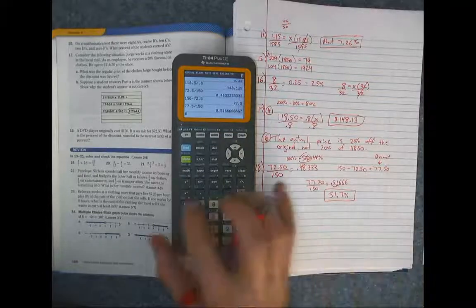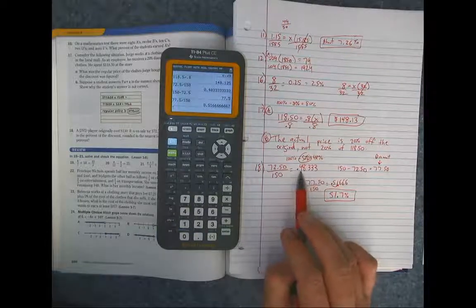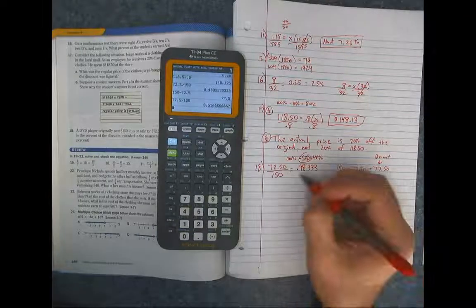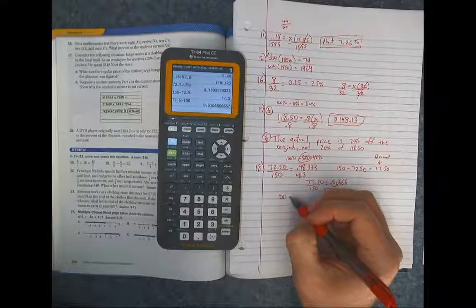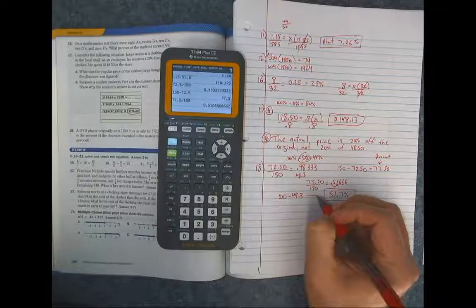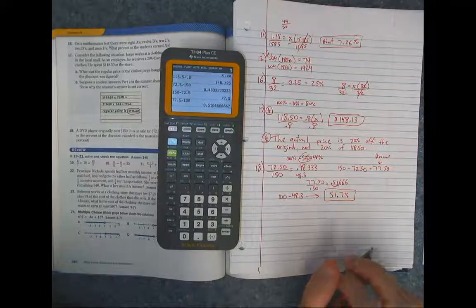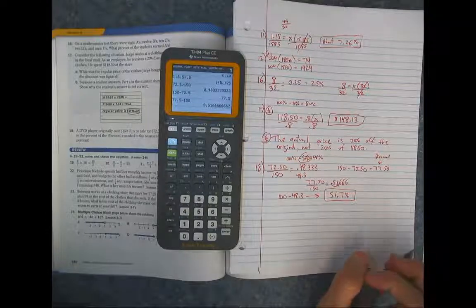And therefore that's our answer. So let's say we had done it this way. We would have this rounded to 48.3%. You paid 48.3%. If you take 100 minus 48.3, you end up with 51.7. Okay, so 2 different ways to get to the same answer. Both are just fine.